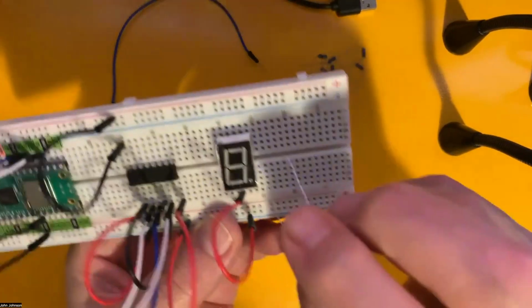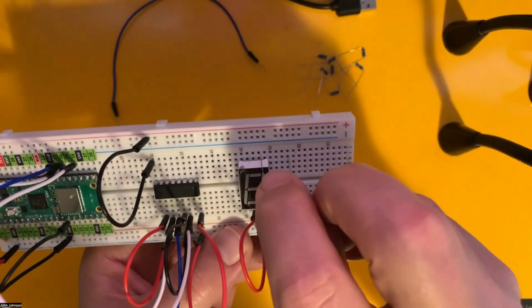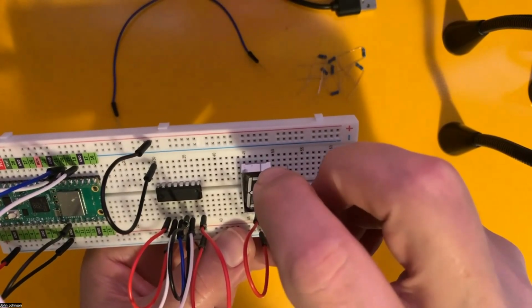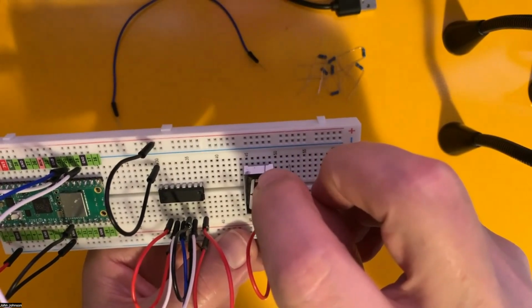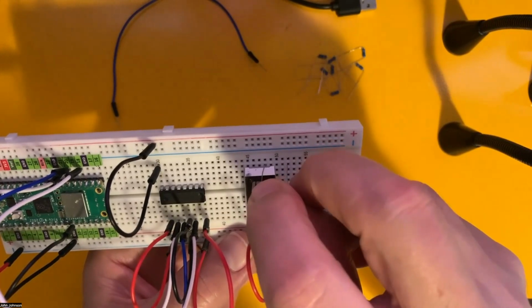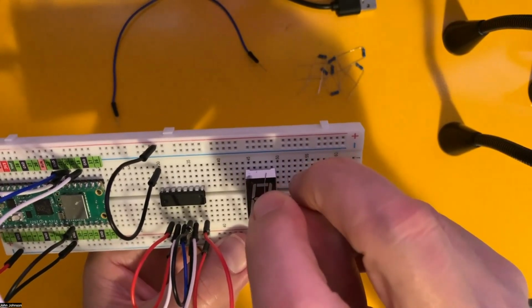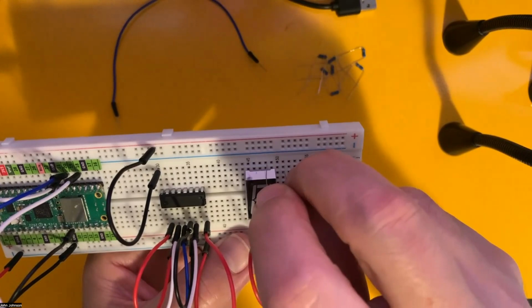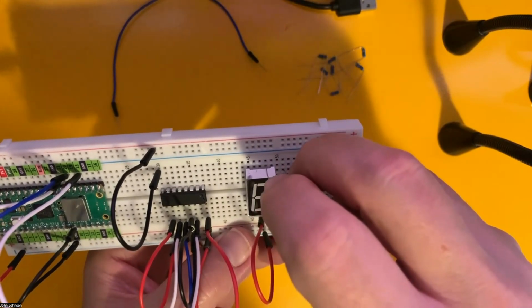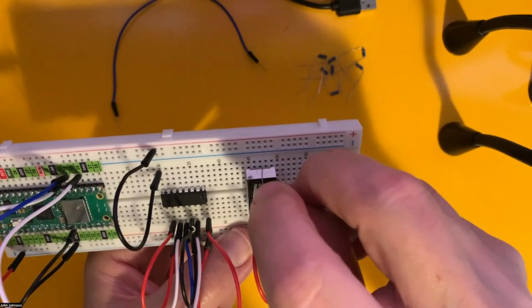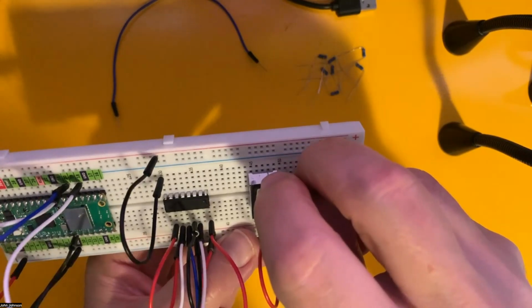So I'll put this into the second pin here, and I'm going to leave 3 open. Got that, and there you go.